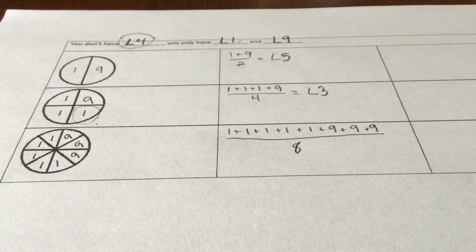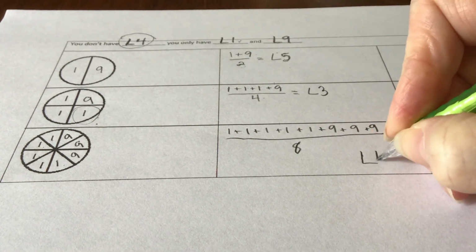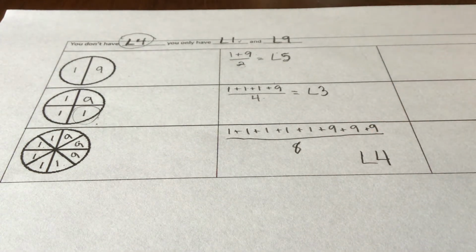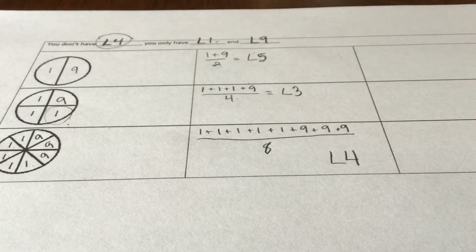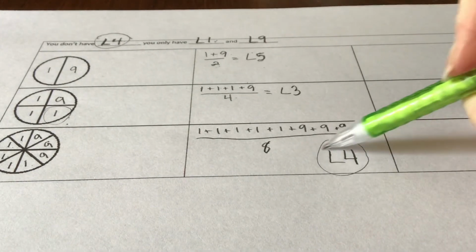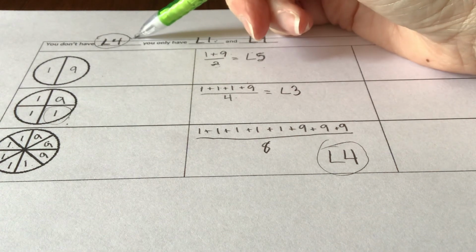Ooh, wait a minute. I entered my stuff in my calculator wrong. I get 32 when I add that all up on the top and then divide it by 8. This is going to give me a level 4. That is the desired level that I was looking for.